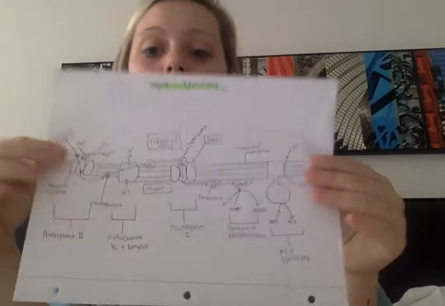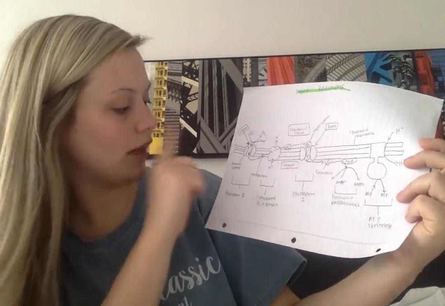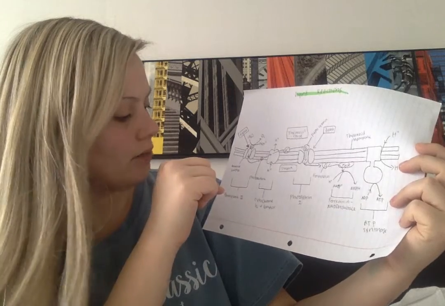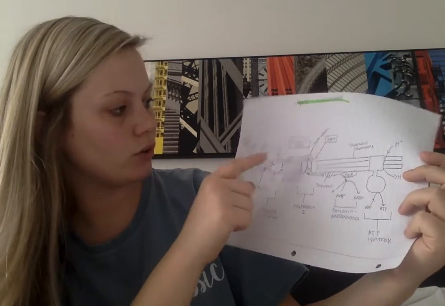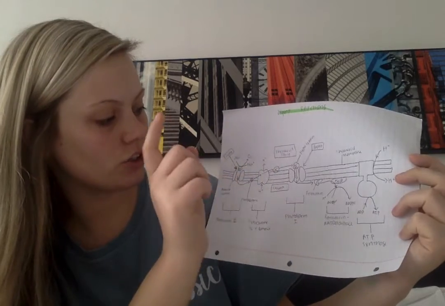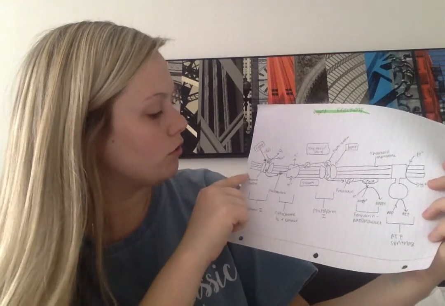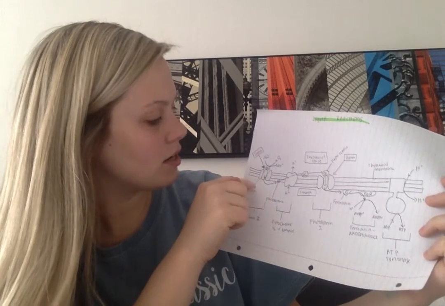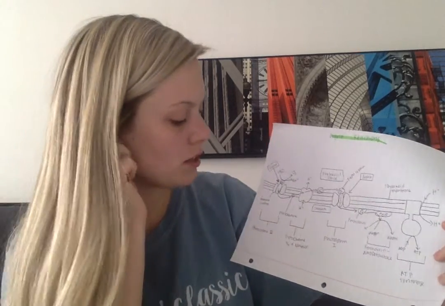Now, as far as light reactions go, it's a little more complicated, as you can see. With the light reactions, light comes into the antenna complex. You've got your thylakoid space here, your stroma here, and your thylakoid membrane. Everything's happening along the thylakoid membrane. So you've got light coming into this antenna complex, and you have an enzyme splitting water into O2 and 4H+.